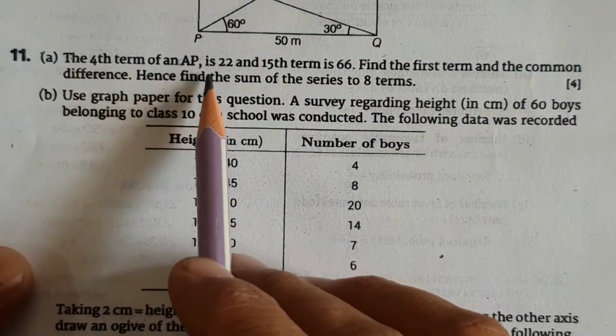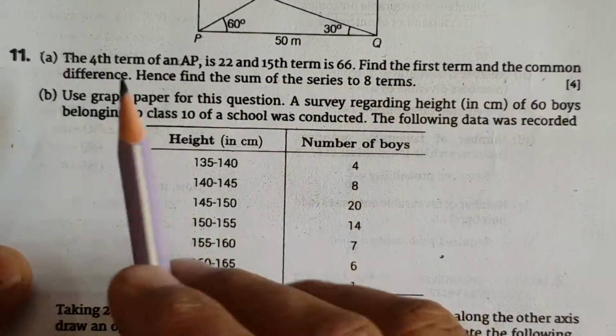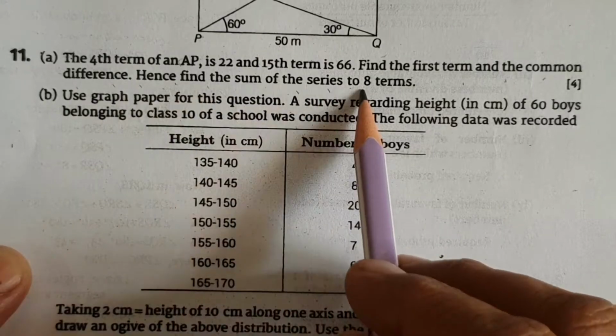Now 11th A. The fourth term of an AP is 22 and the 15th term is 66. Find the first term and the common difference. Hence find the sum of the series to 8 terms. Now starting with 11th A.